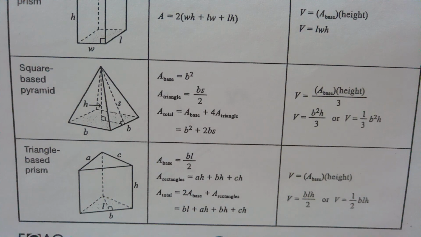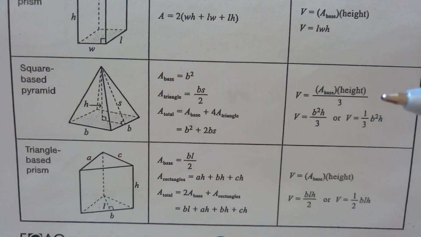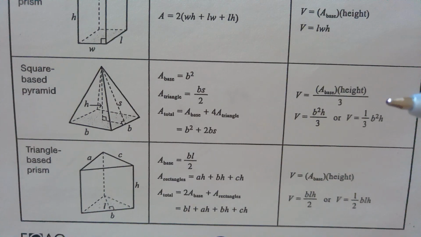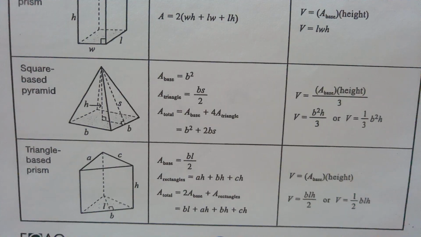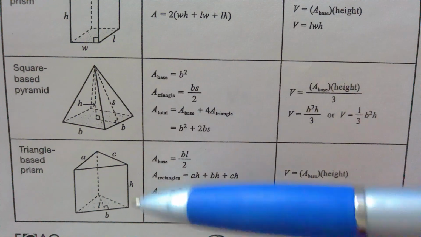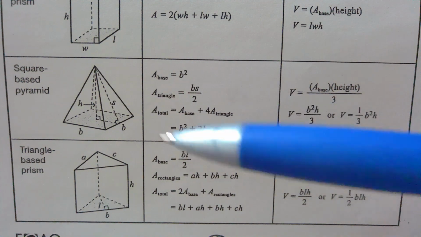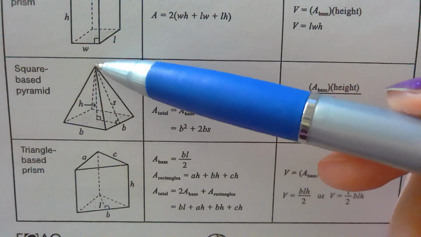Has two bases. Okay, sure. And what about a pyramid? What's the characteristic of a pyramid? Compare these two shapes. What's the main difference between them? Yeah, a pyramid has a vertex.